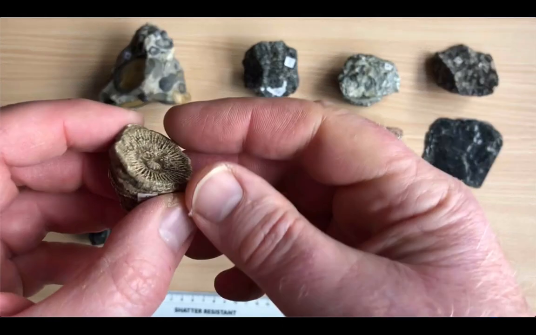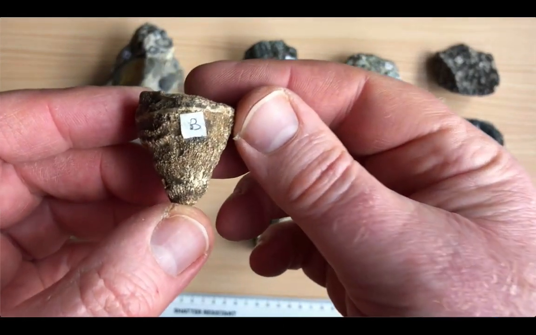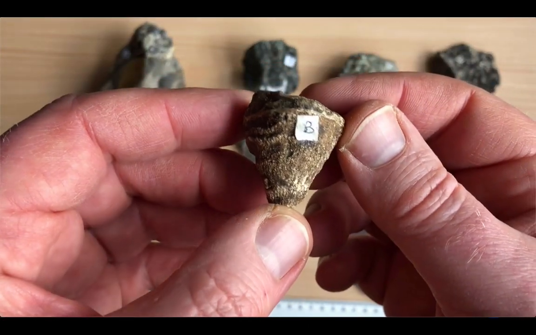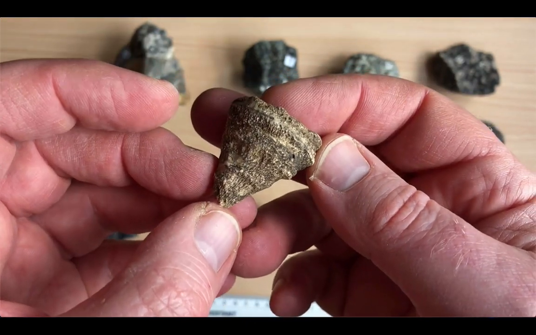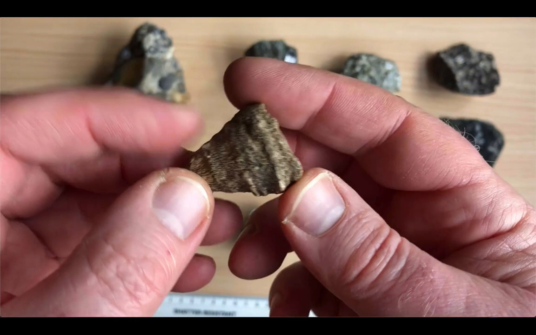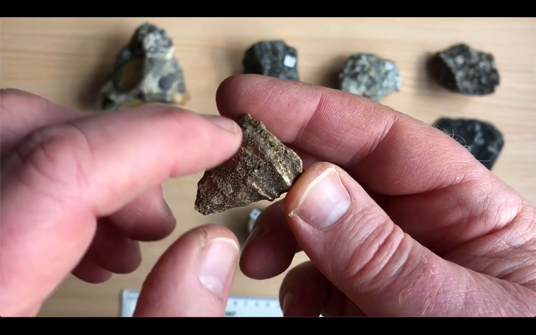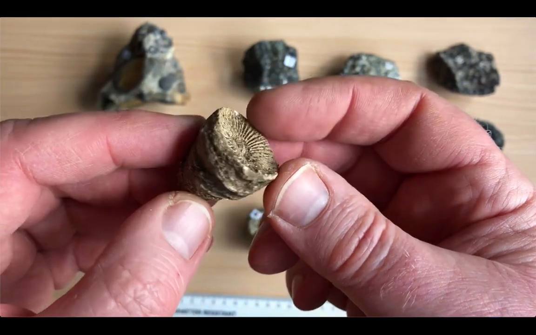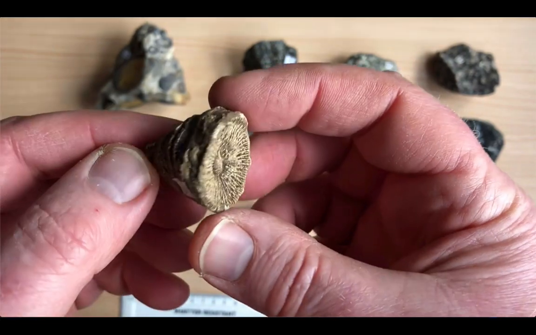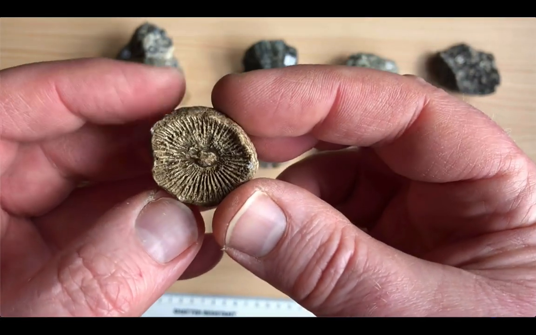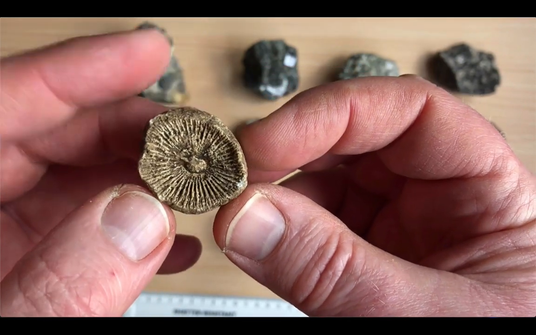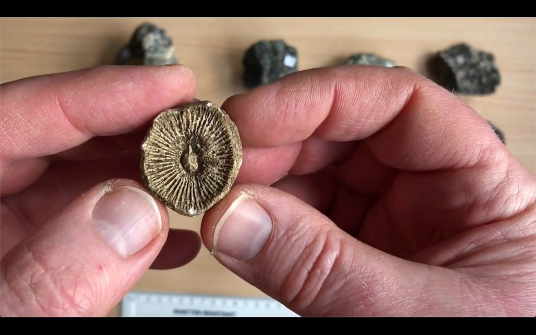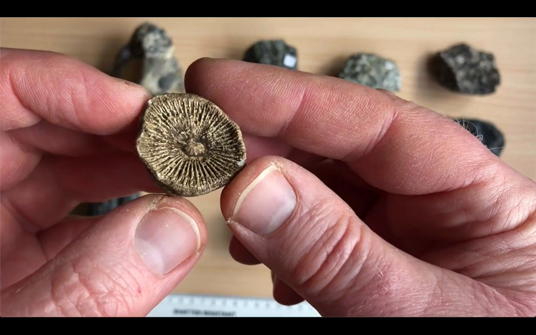This is specimen B. It has a cone shape. Seems to be a distinctive shape. They look like there's layers, perhaps, as this has grown. Running through the middle of this, though, we see a very regular pattern that almost looks like spokes on a bicycle wheel.